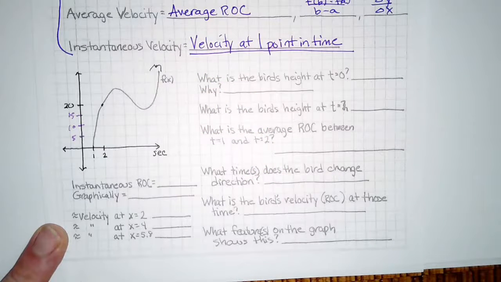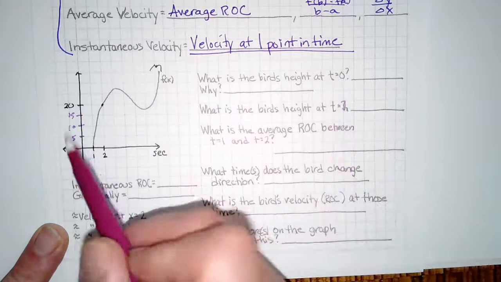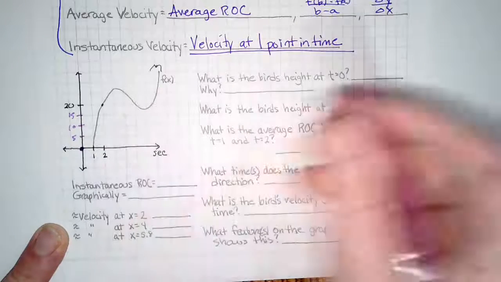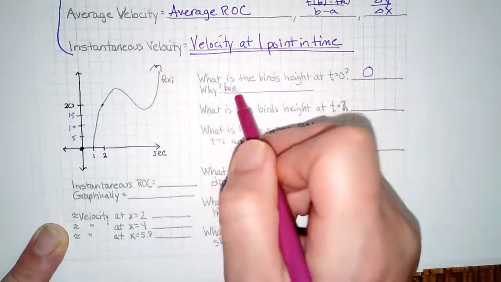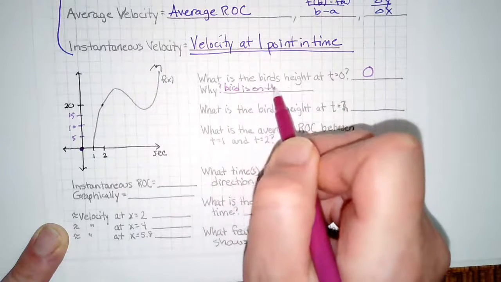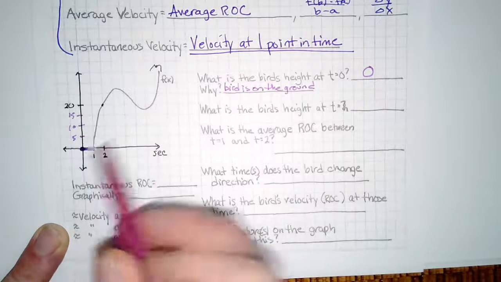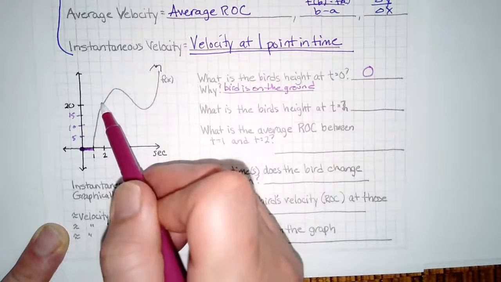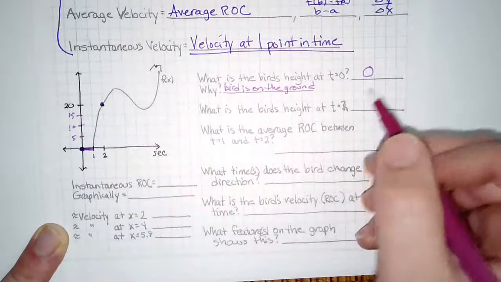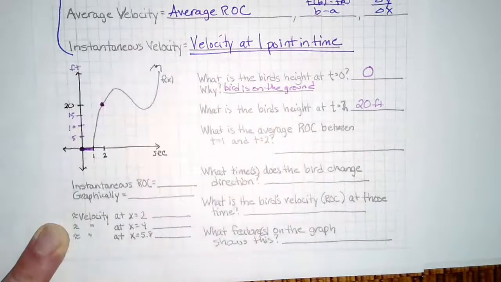So the first thing it asks is, what is the bird's height at t equals 0? So what's the height of the graph at time 0? Well, it doesn't look like there's any height. As a matter of fact, it is 0. Why? Because the bird is on the ground. As a matter of fact, the bird is on the ground for the first 1 second. We can tell because the height of the graph for that whole first second is 0. What is the bird's height at time equals 2? At time equals 2, I'll put a dot there. The bird's height is 20. Let's put this in feet. I'll write feet on here. The bird's height is 20 feet.